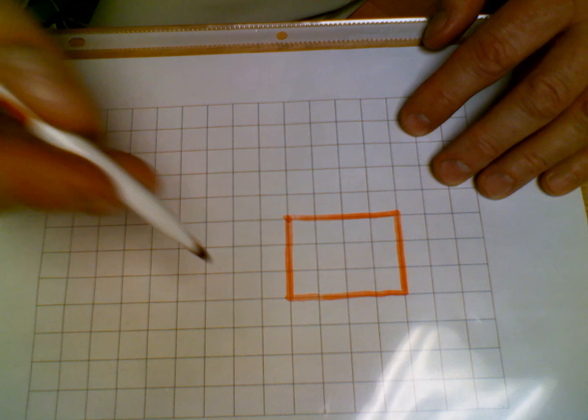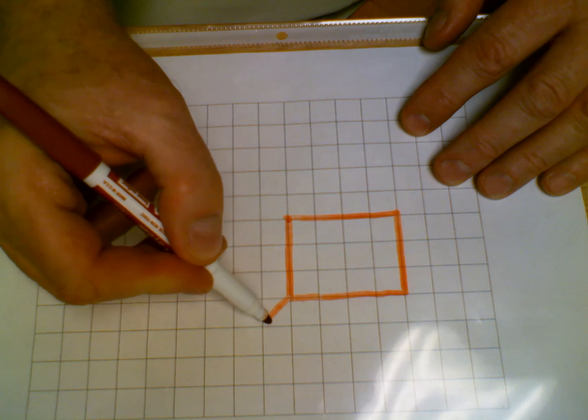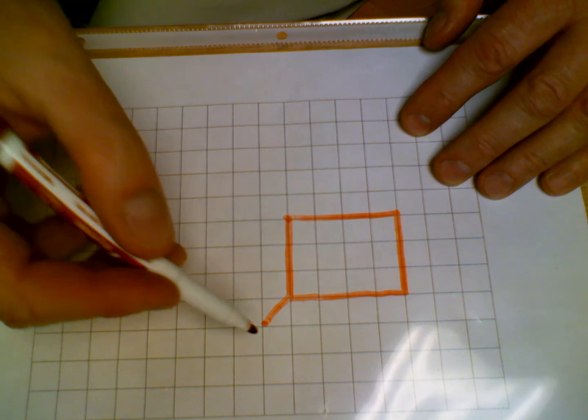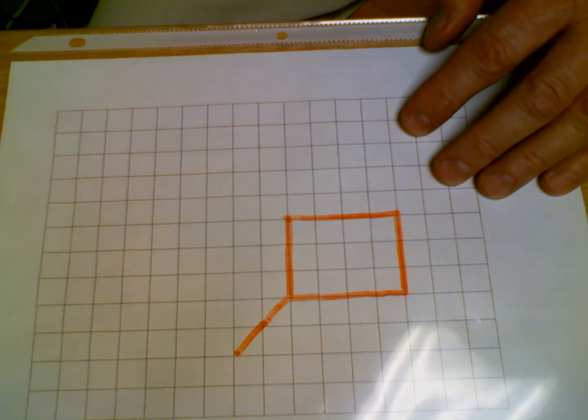Now, I'm going to take the corner right here and go diagonally from one corner to the next one, one space, and then diagonally again, one more space. That's two spaces altogether.